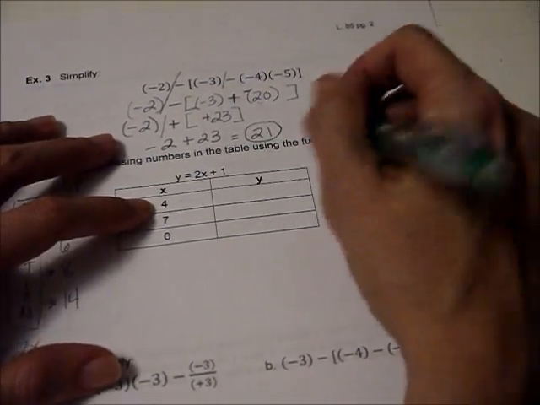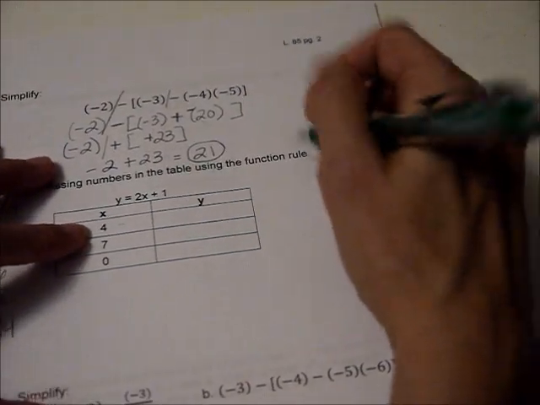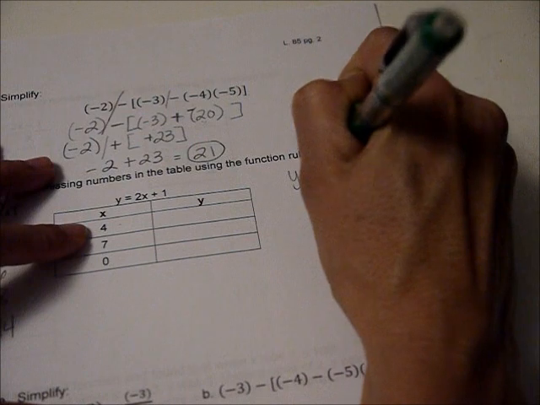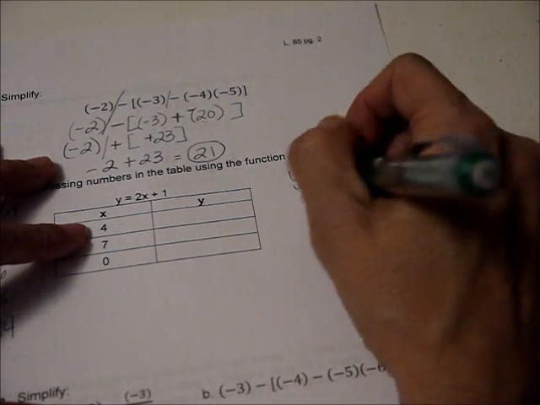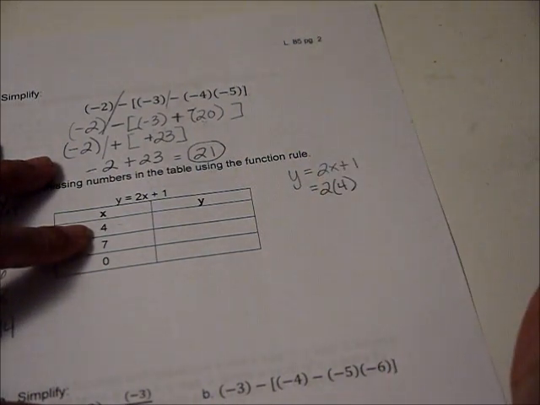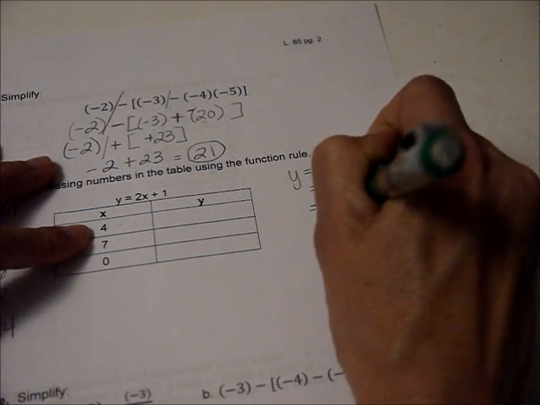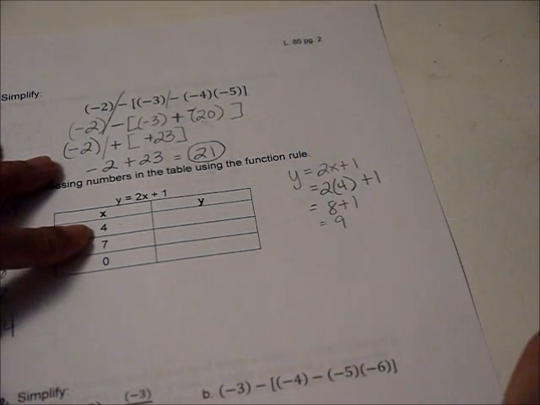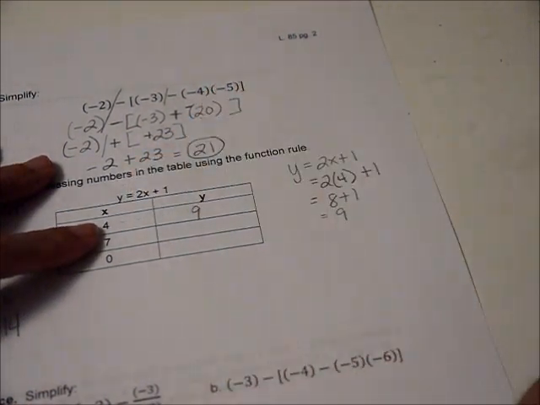Well, we're going to go out to the side. If our input is 4, this is how we do it. We go ahead and write y equals 2x plus 1. Okay, now we're going to replace that x with our input of 4, so 2 times 4 plus 1 equals 8 plus 1 equals 9. So when we input 4, our output, our y, is 9.